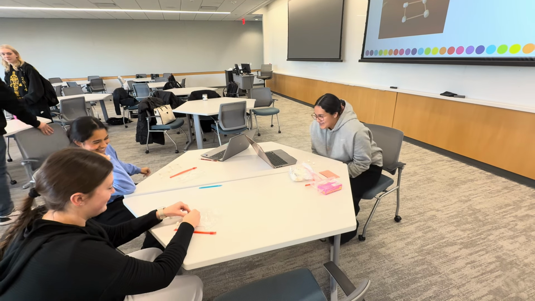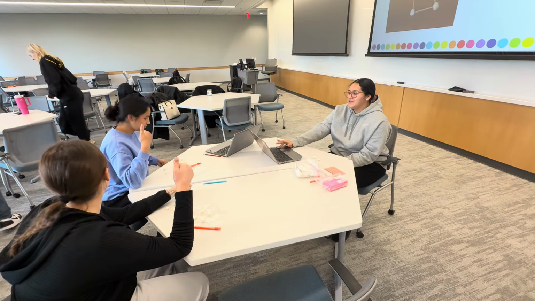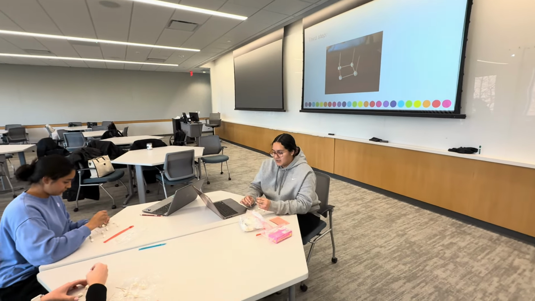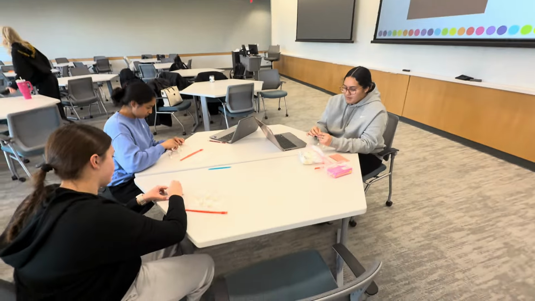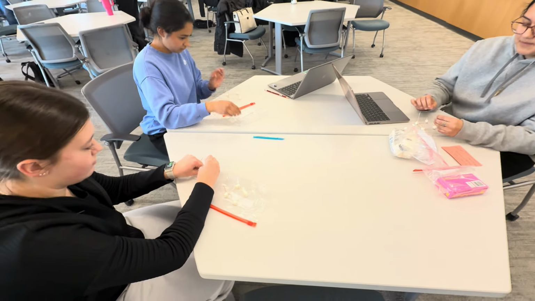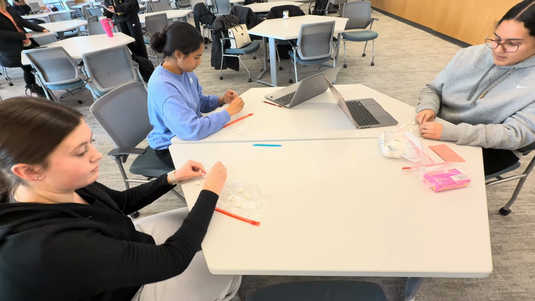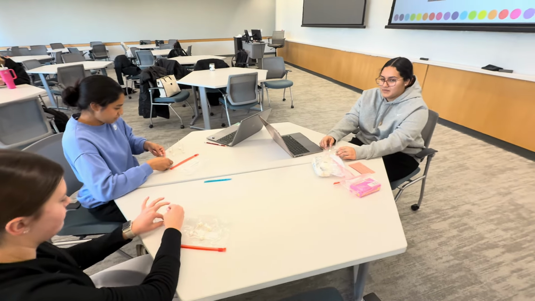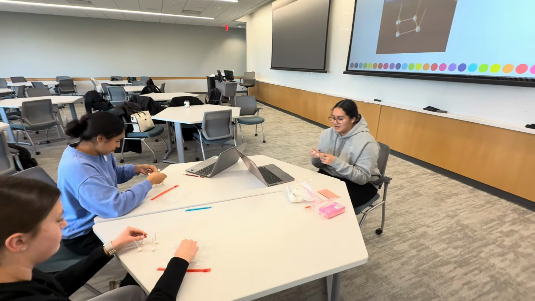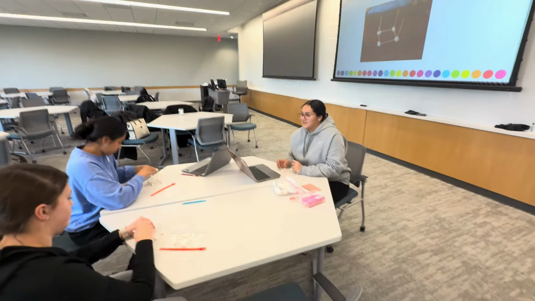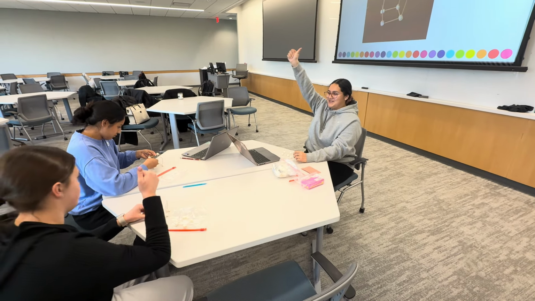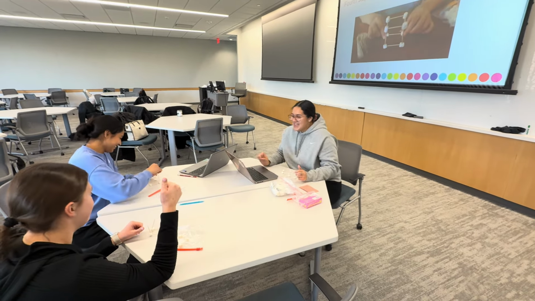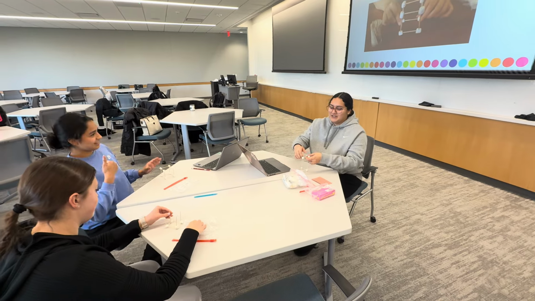Okay, now that we're finished with that, we're gonna try to put the rest of our toothpicks on top of one. And then once you're done with that part, put your thumbs up in the air. Okay. Now we can just add the top part and then just stick it on.